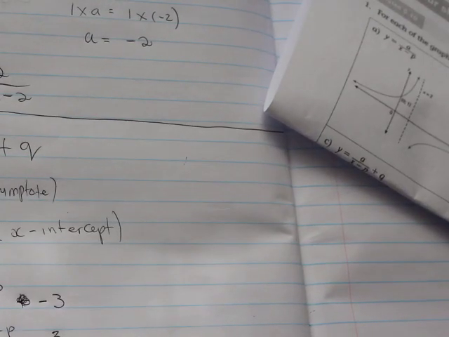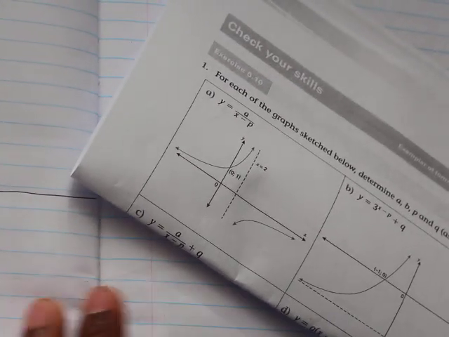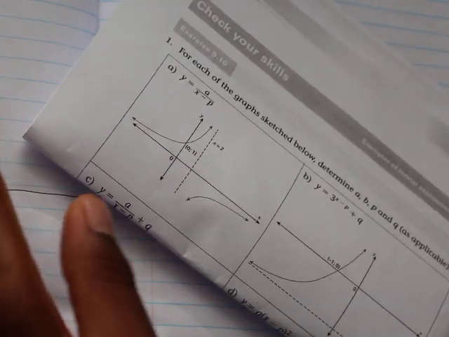So let's go on to the next problem. And the person that asked me to do this video actually wanted parabola specifically, from what I've seen. They wanted parabola, but we'll get there, don't worry.